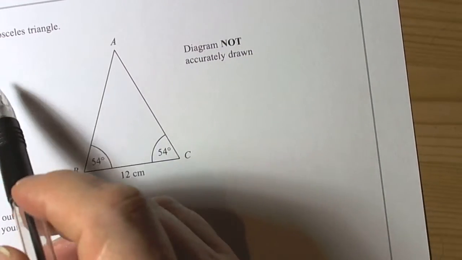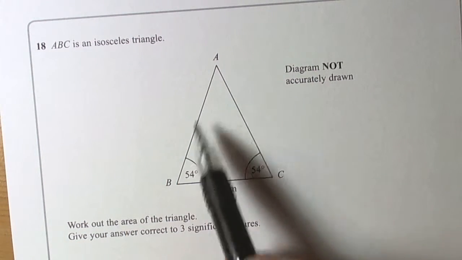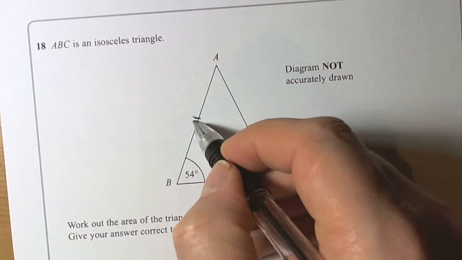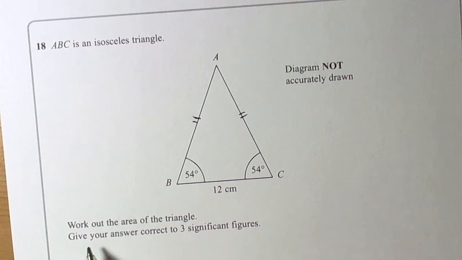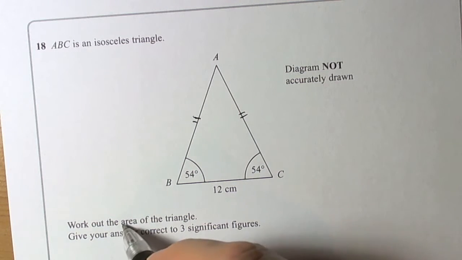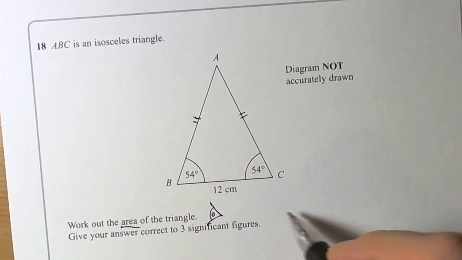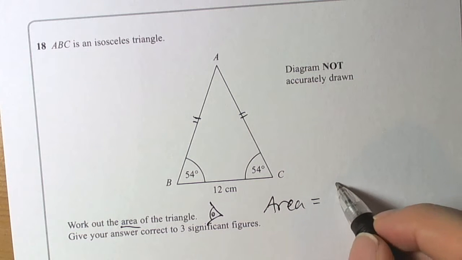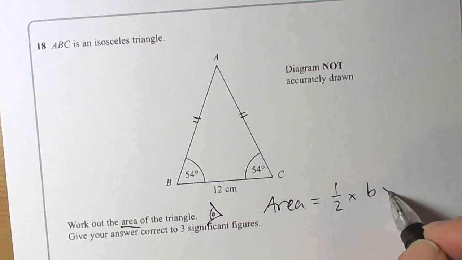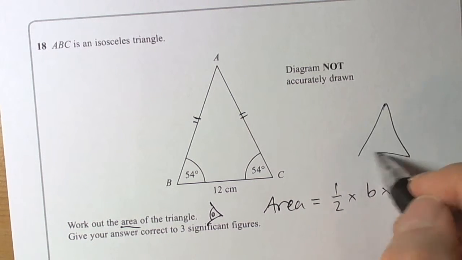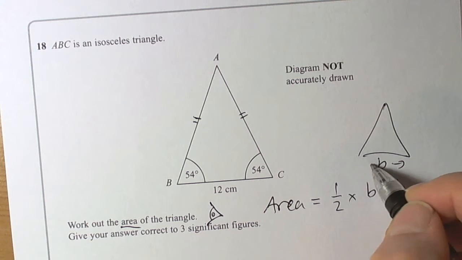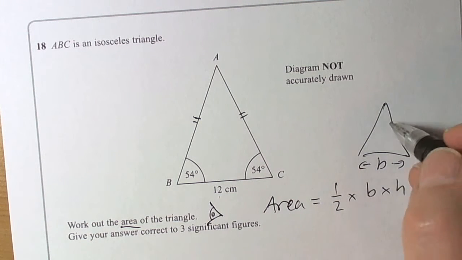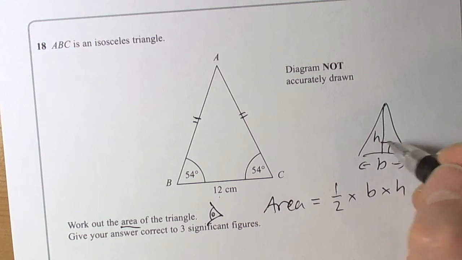Okay, so we've got a question here that gives us an isosceles triangle, which is telling us that that length is the same as that length, and it's asking us to work out the area of the triangle. So there's our trigger, and therefore we should be writing down the formula for the area. The area is going to be a half times the base length times the height, where we recognise that the base length is the distance there, which they've given us as 12. So all we need is the perpendicular height.